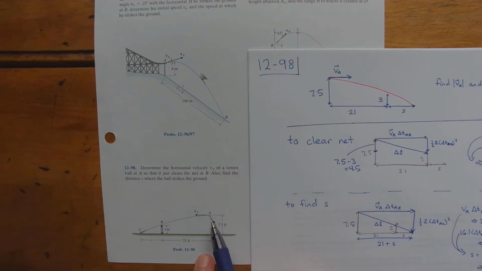We have a tennis player hitting the ball with an initial velocity of VA. This is in the horizontal direction. It just clears the net at point B, which is 3 feet above the ground. And we also want to find the distance where the ball hits the ground. However, they're measuring the distance from the net.